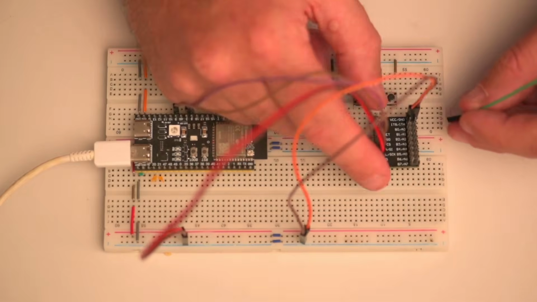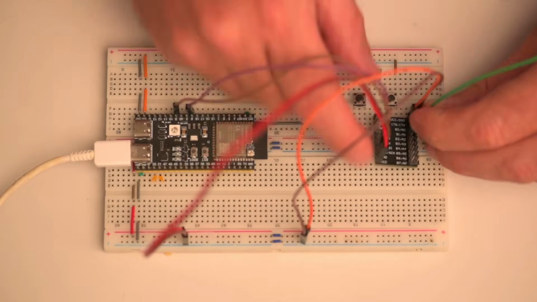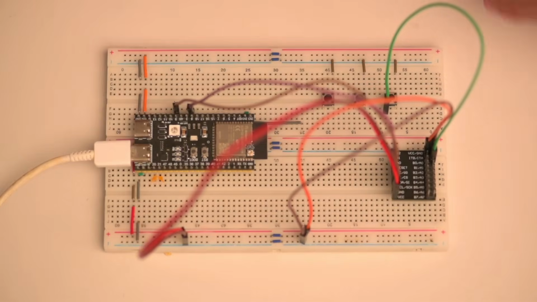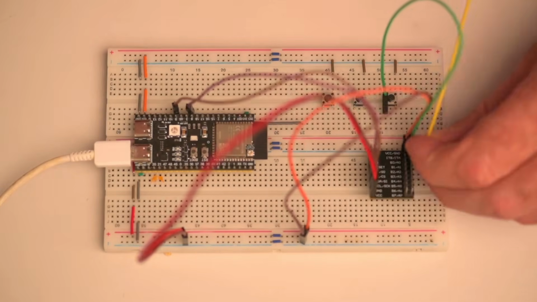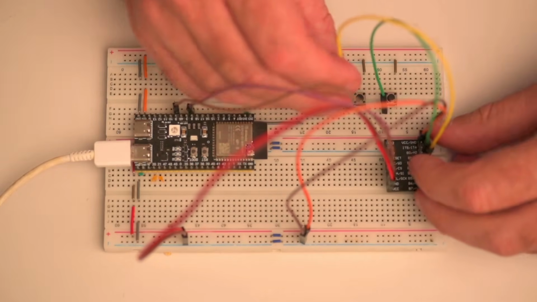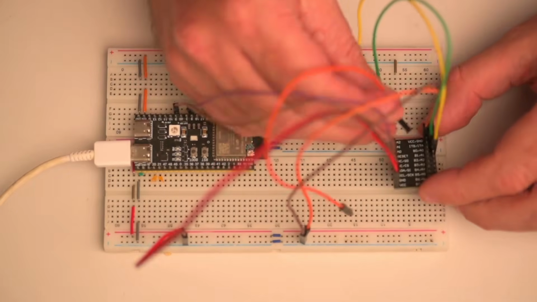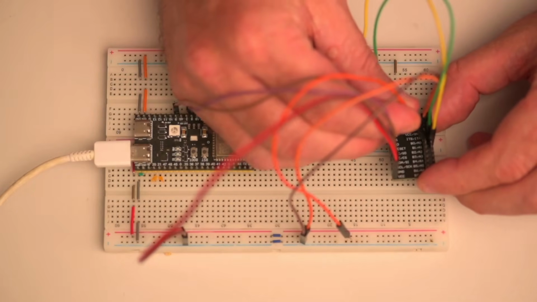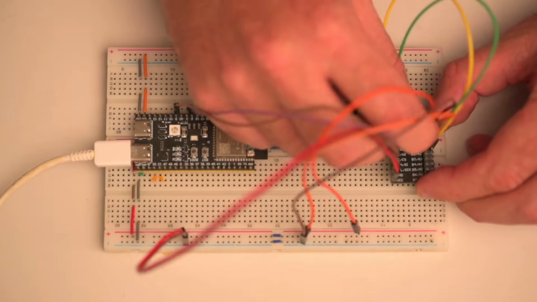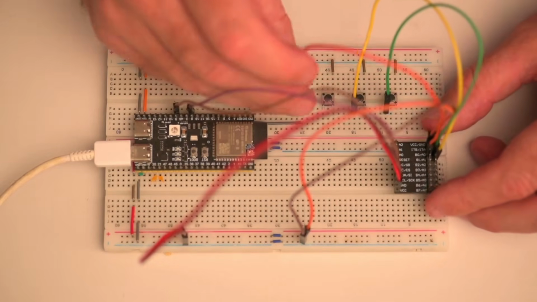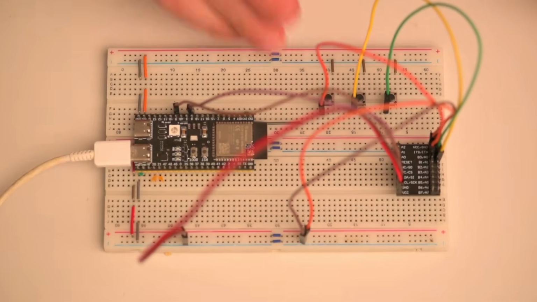The first one we'll use is A0. We'll go to here. Then we'll use A1, which is to here. And then finally, we'll use B0, second rail, on this side, and we'll also connect to this button here. So there's our hardware setup. We'll come back to this in a moment.